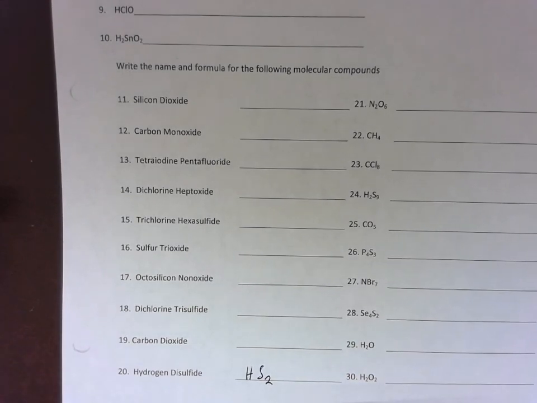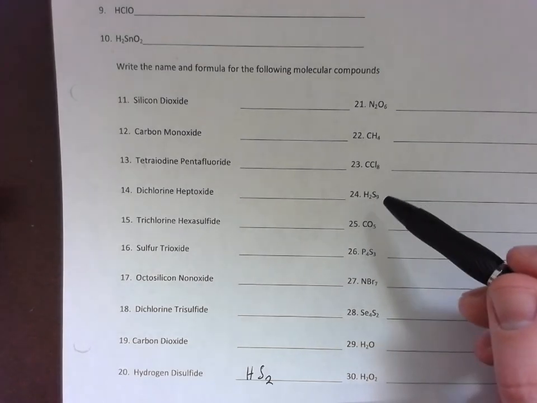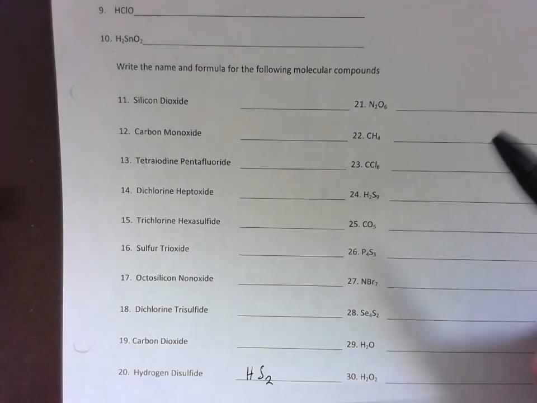So that is not technically an acid because that's not the way that it works, because it's not ionic. Now, if it does have the ionic to where you are combining the two, then it is going to be an acid.